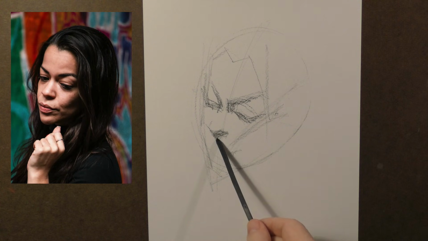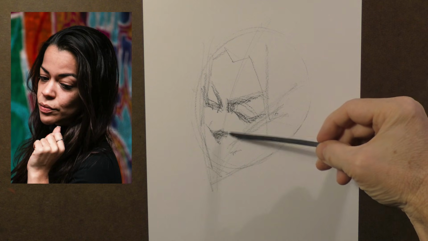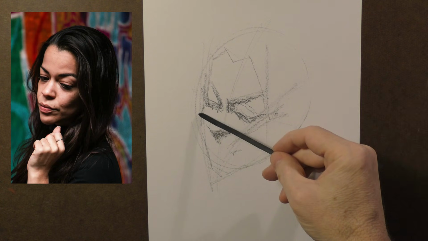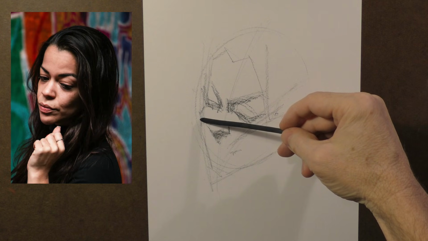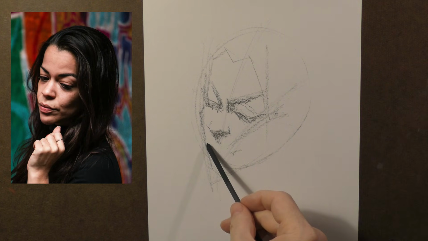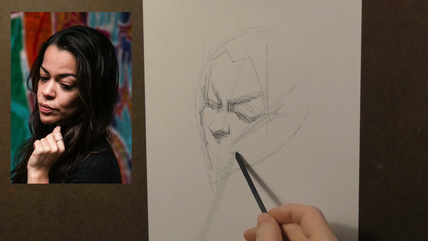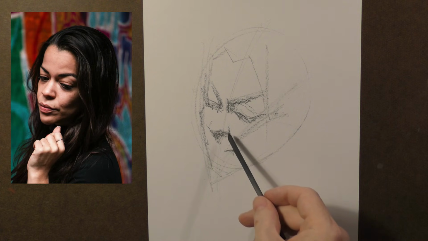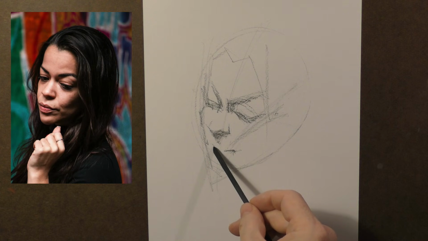A lot of this initial construction is worth spending some time on and getting close before moving on, and I probably would in a longer effort, but today I'm just kind of zipping through it. But that in itself can impart a certain energy to the drawing. And when I'm sketching in the mouth here, I'm just going to suggest where the corners might be and indicate the center of the upper and lower lip and move on.